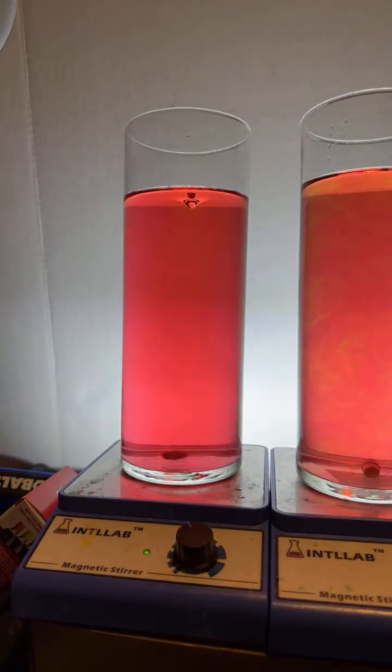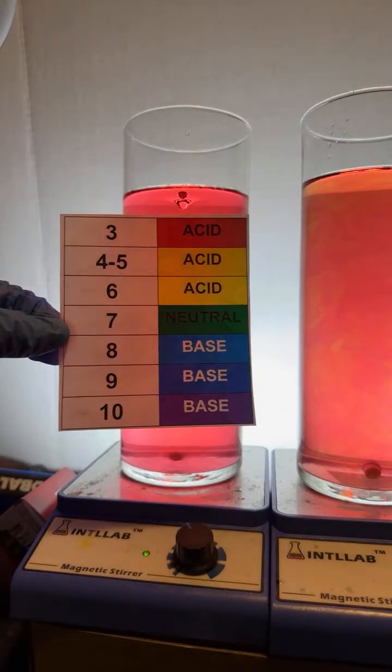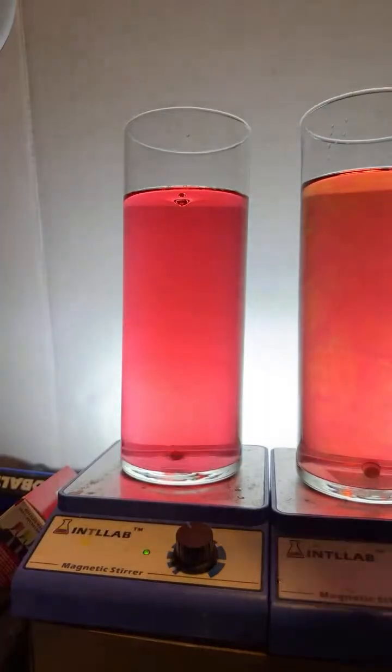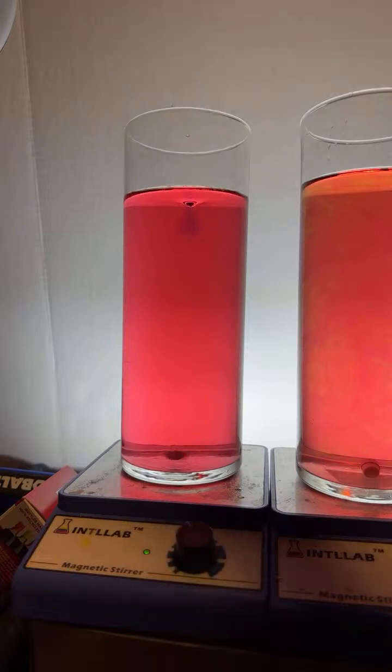Okay, now I'm going to try the other thing. I'm going to add base. Let's add 1 drop of base. Let's see if 1 drop of base will neutralize the acid. If so, 1 drop of base will turn us to a yellow color. Let's see. 1 drop of base, and it goes.